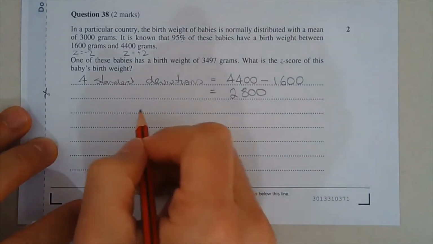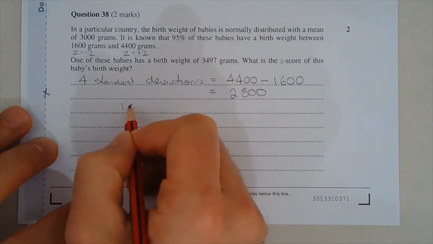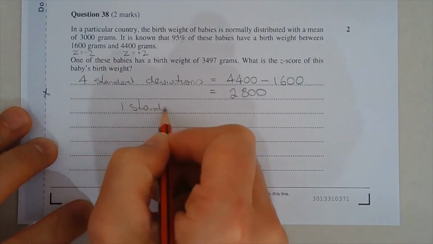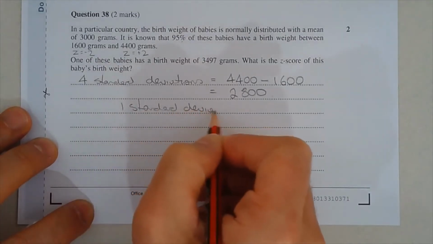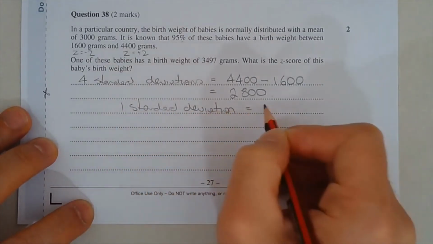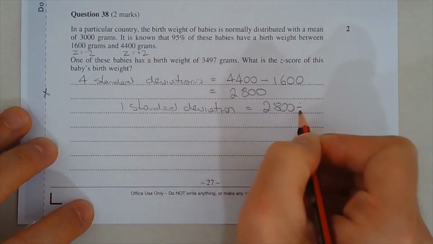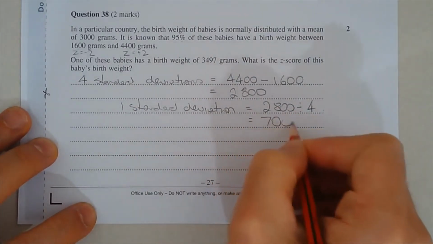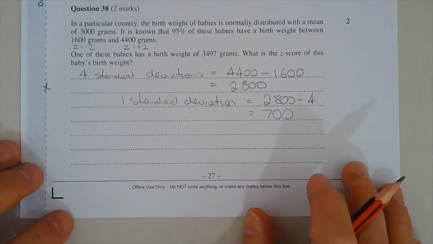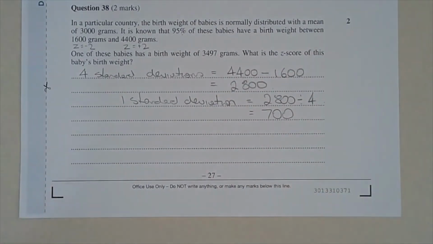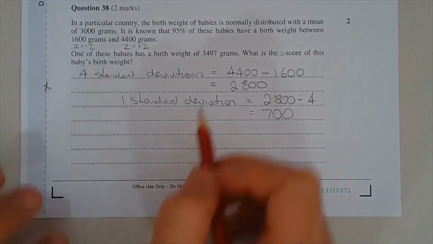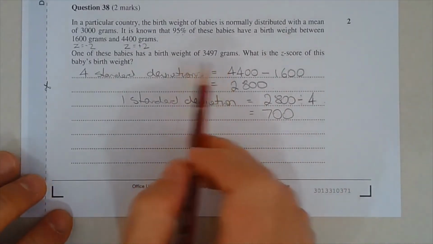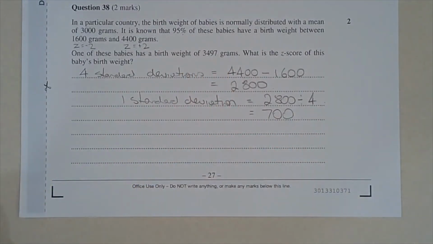Therefore, 1 standard deviation is equal to 2,800 divided by 4, which equals 700. Now that we've found the standard deviation, we can then proceed to find the Z-score of this particular baby.